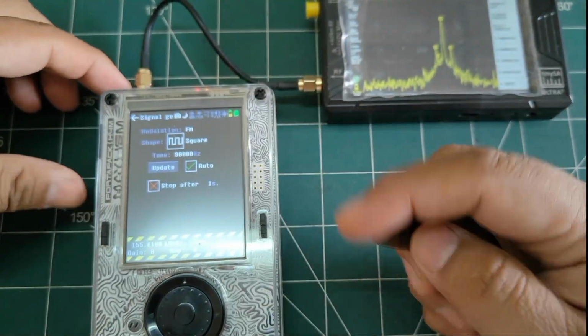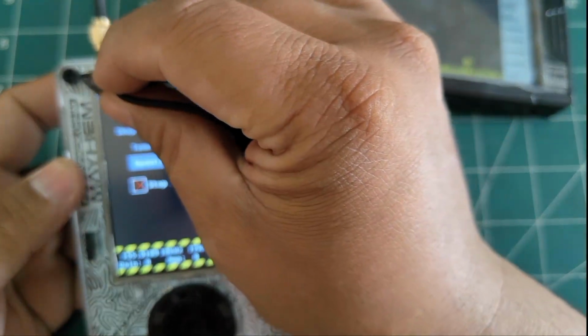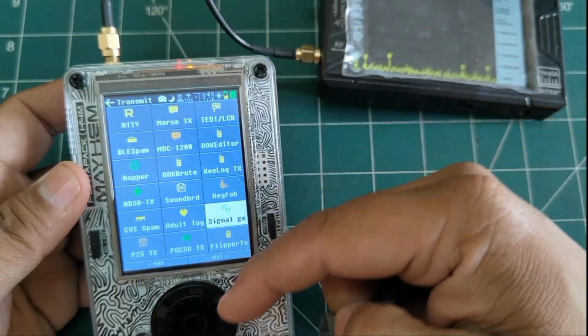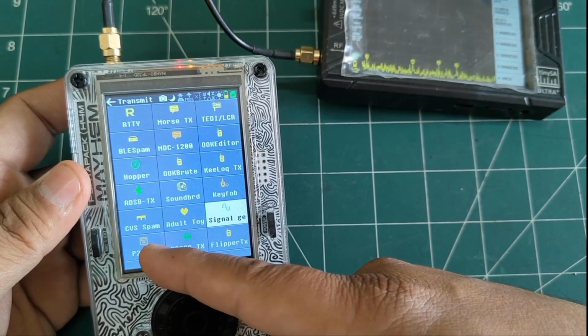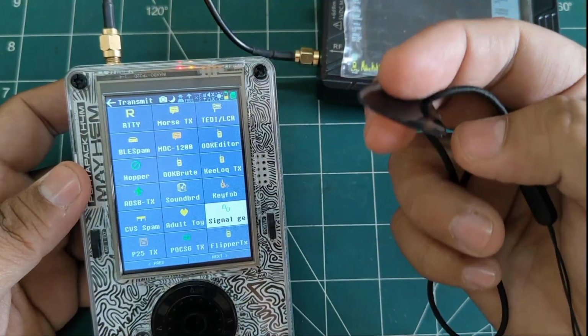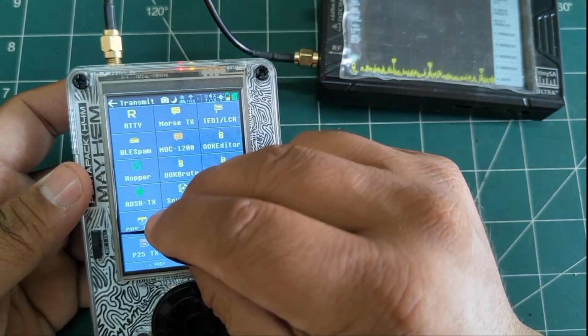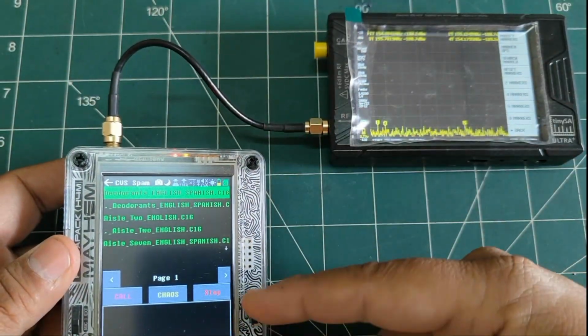So I can just stop this, and if you were to go into my PortaPack, this is just some fun stuff. Now the next part is all about fun stuff. They have made a dedicated application called CVS Spam. If you guys know that CVS has this announcement that continues to go on, you can just click on this app, and that's why I haven't taken this to any place.